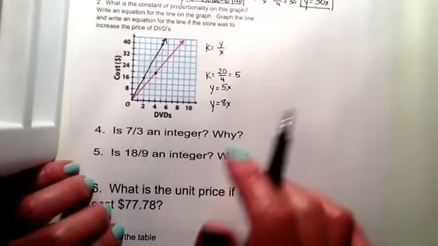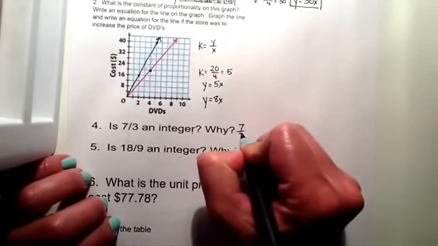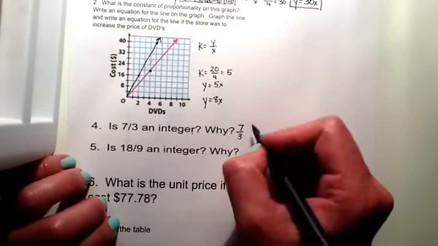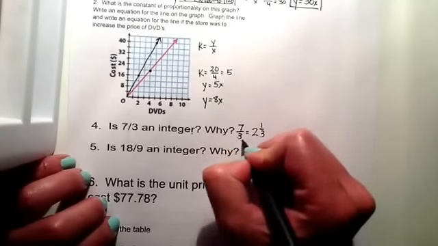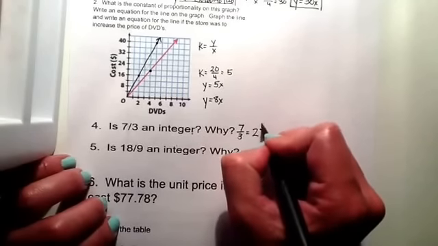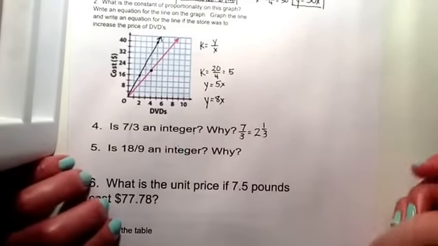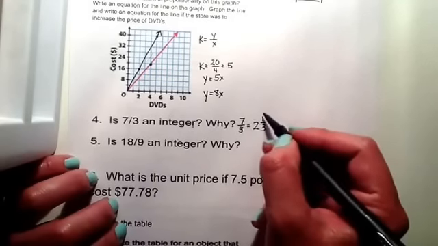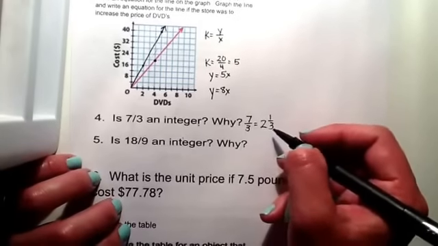Number 4, is 7/3 an integer? Why? Okay, 7/3. Remember this says divided by. If I were to divide 7 by 3, we would actually get a mixed number. 3 goes into 7 twice, which is 6, with 1 left over, 2 and 1/3. Well, when you think about what an integer is, we talked about an integer being all whole numbers and their opposites, including 0. So is 2 and 1/3 a whole number, or its opposite, or 0? No. So you need to explain that in words.